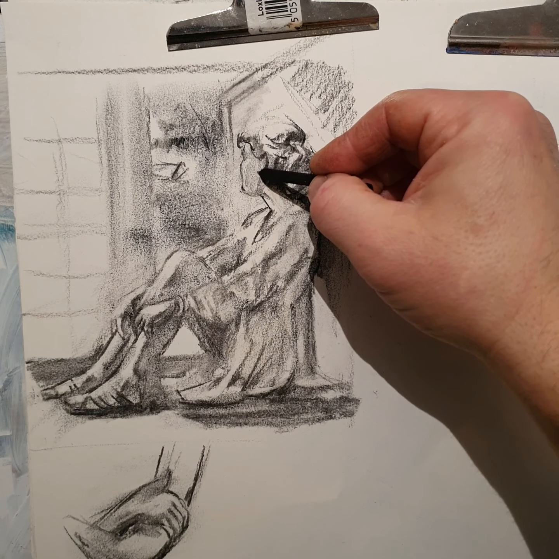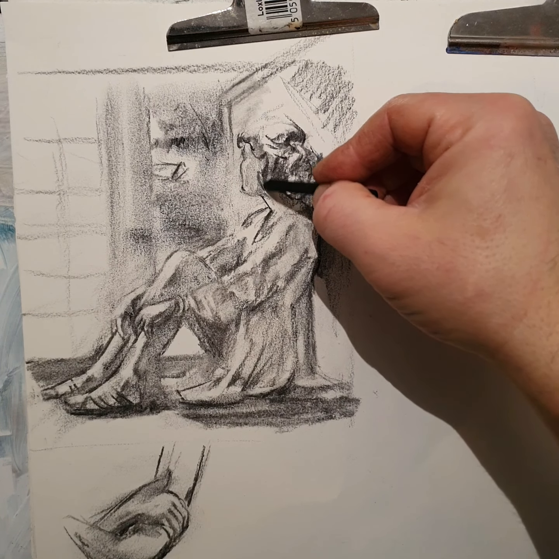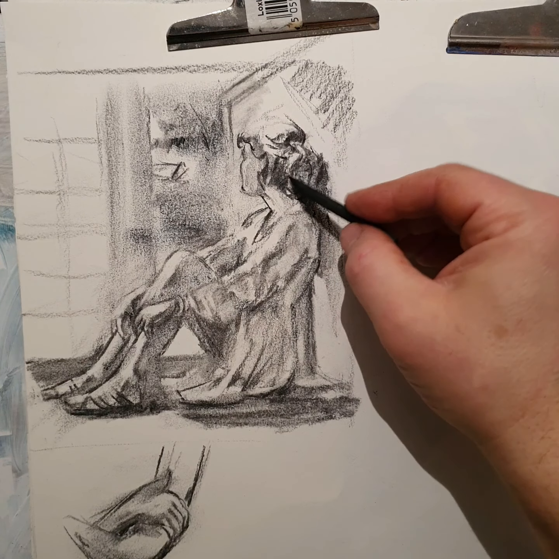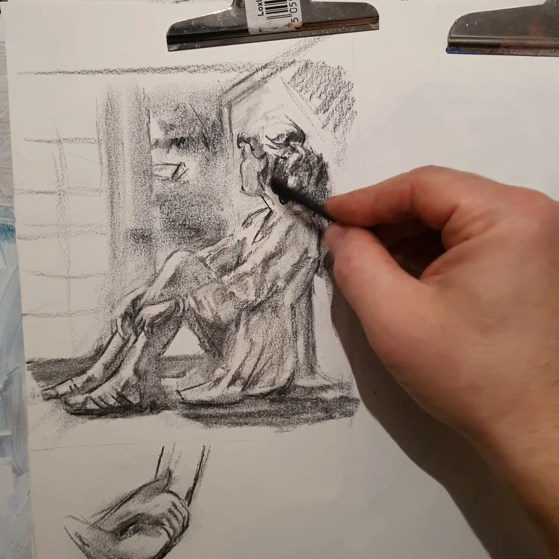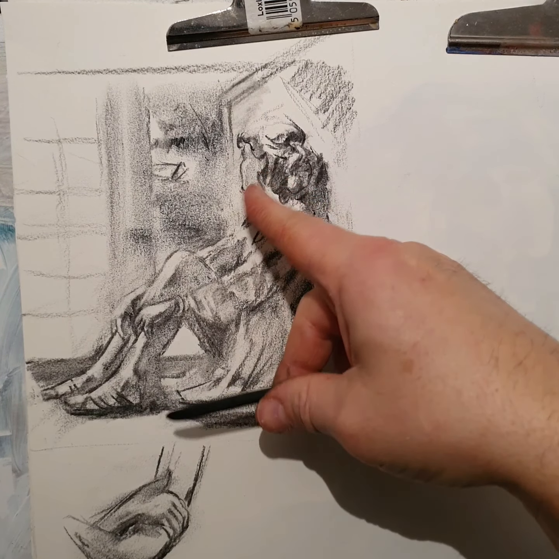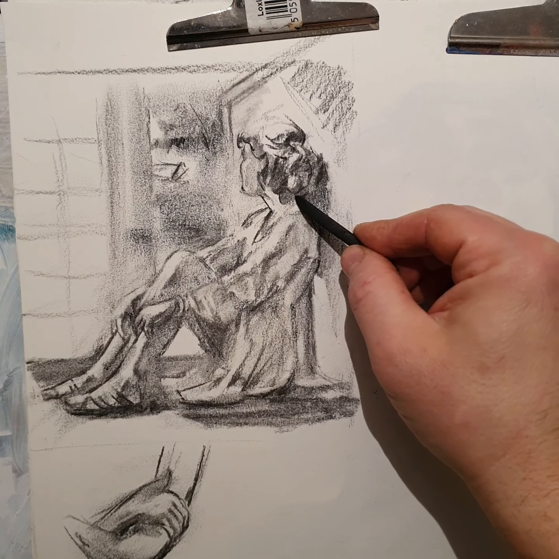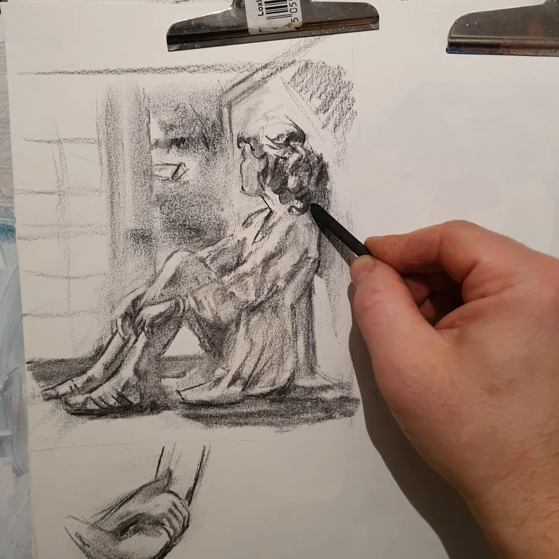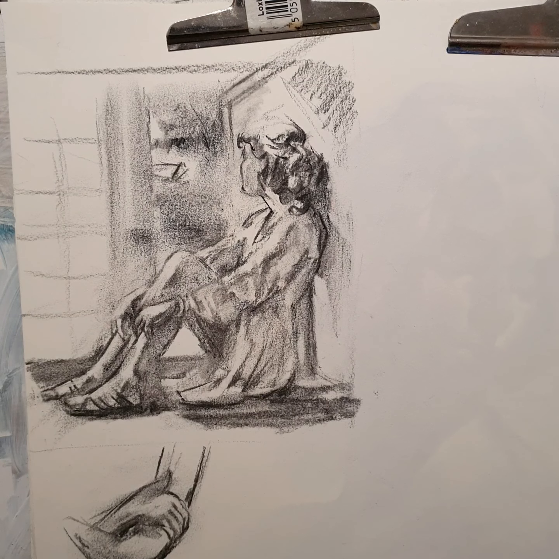Or earrings. The girl, the shadow of the earring on her neck. Fuller hair here, but not that dense. Okay. That's what it is, really.